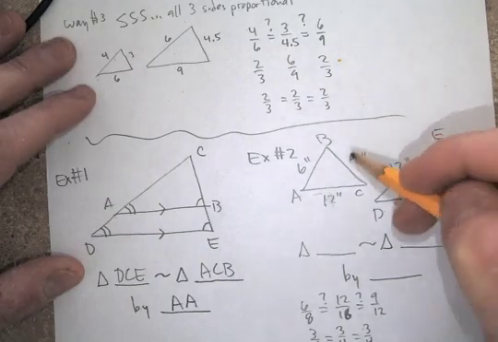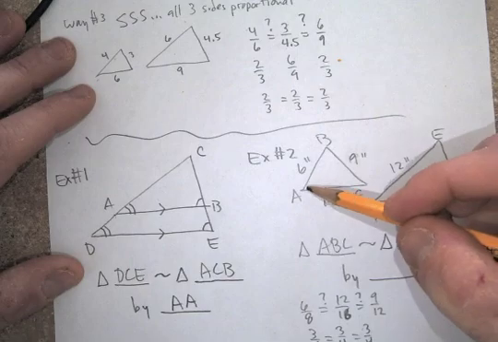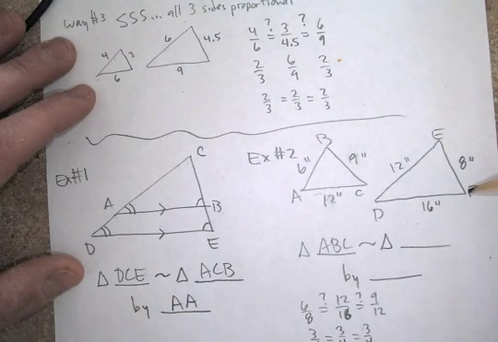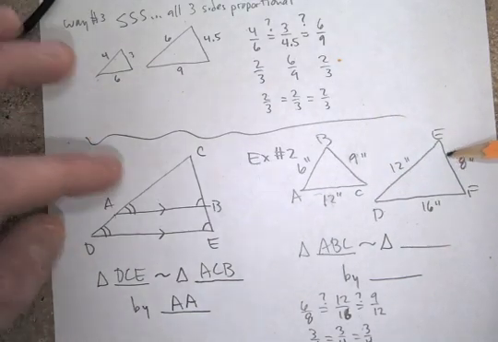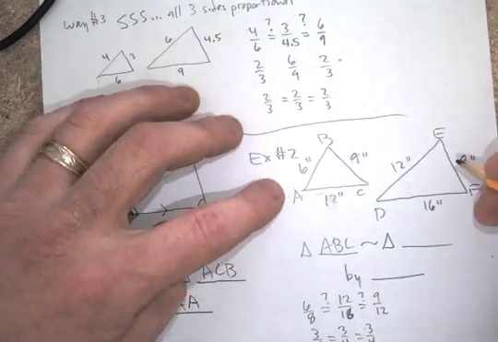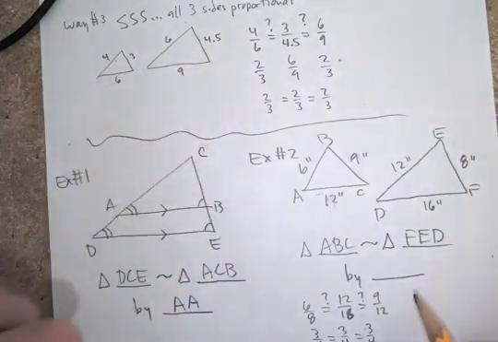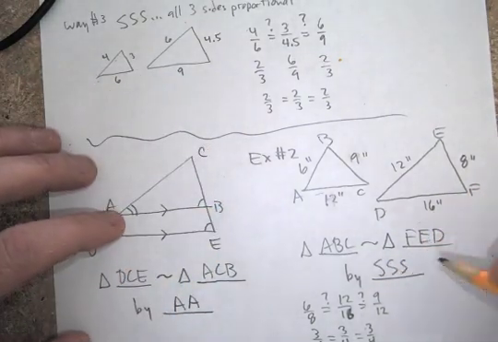So be careful on the letters here again. If you do A, B, C, the A here actually matches with the F over here if you look at it carefully, because the shortest side and then this middle side. So it's actually FED. So make sure you order them correctly there, and then that's by SSS.